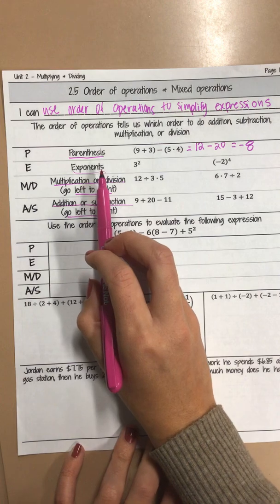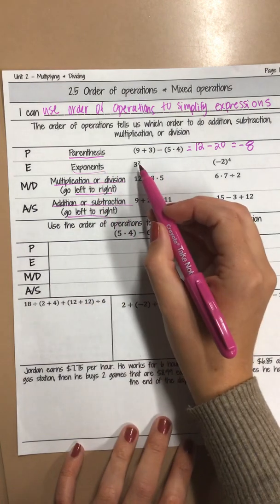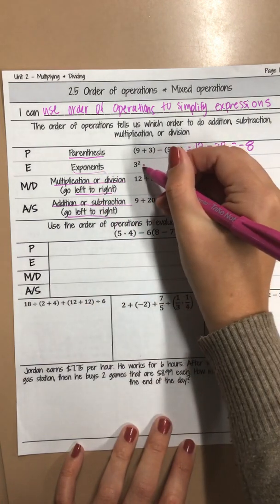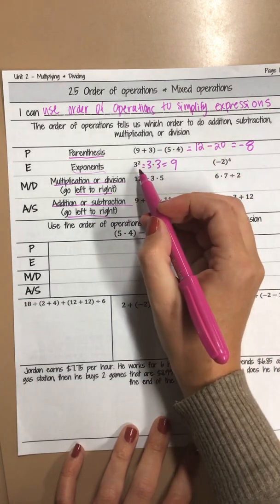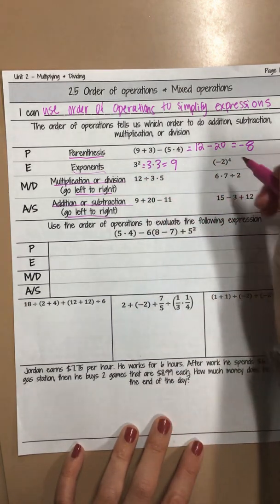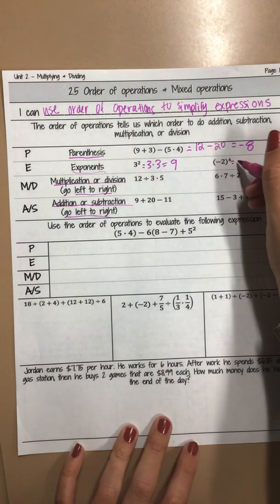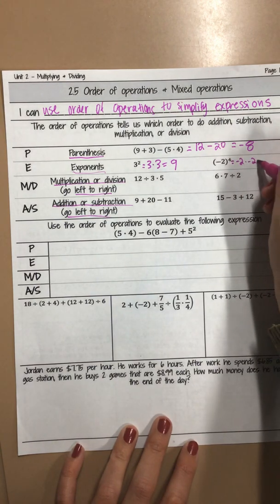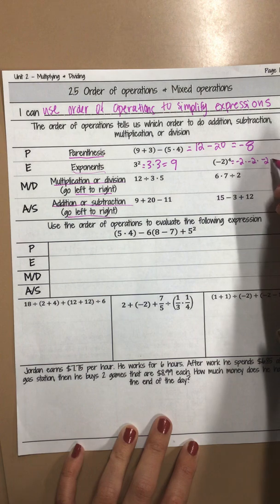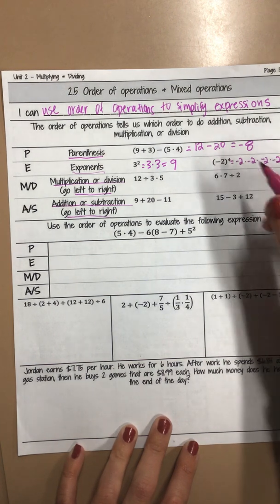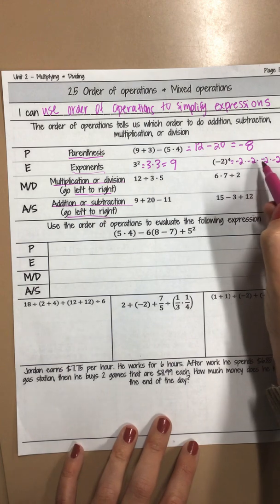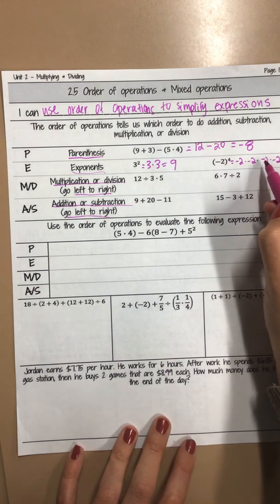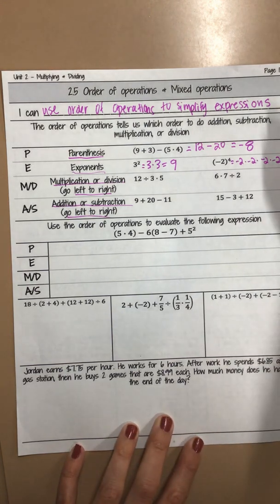Then we do exponents. 3 squared is 3 times 3, equals 9. So anytime a number is squared, it's just times itself. If we have negative 2 to the 4th power, that means we have negative 2 times negative 2 times negative 2 times negative 2. Negative 2 times negative 2 is 4, times negative 2 is negative 8, times negative 2 is 16.